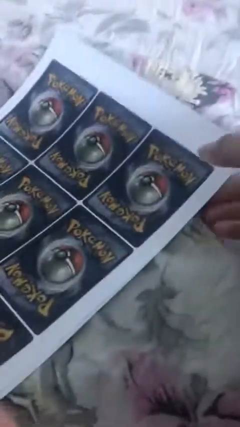Okay, so for the next part of this tutorial, it branches into two parts. If you have a laminator, you are going to laminate both of the sheets together. If not, you are going to cut out each of these and then paste them onto the Pokemon cards with glue.